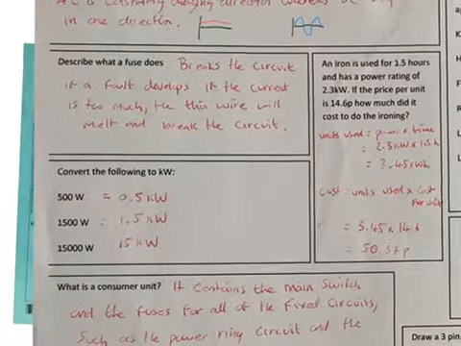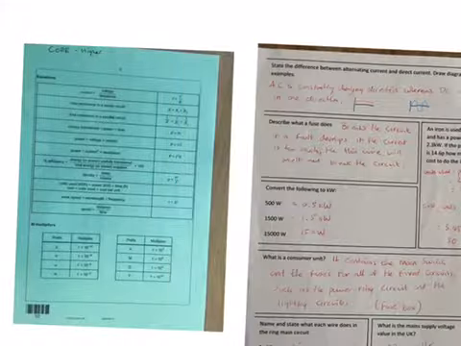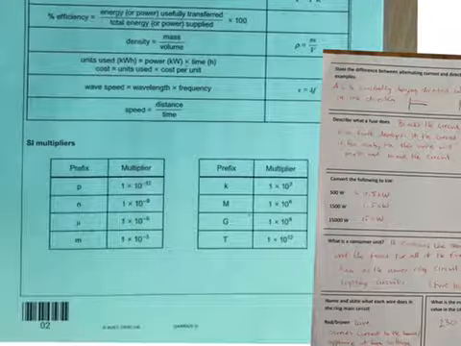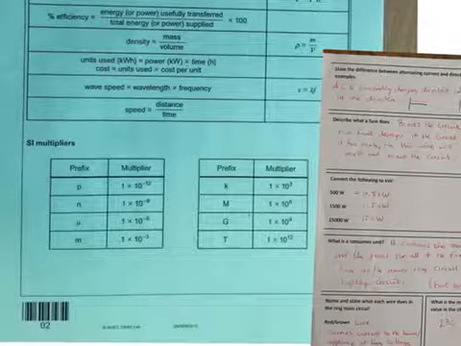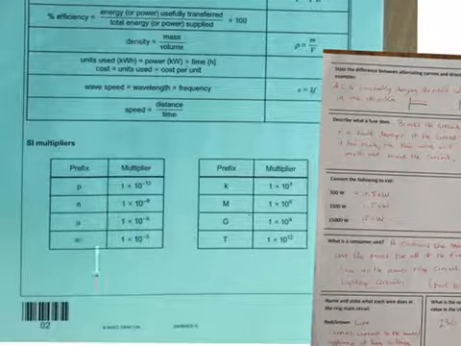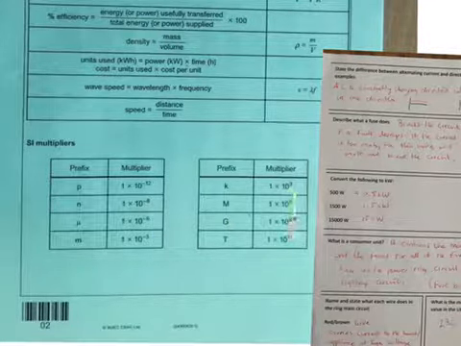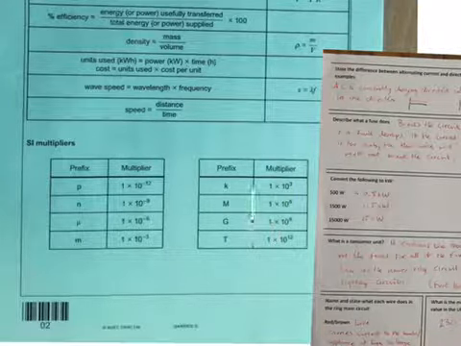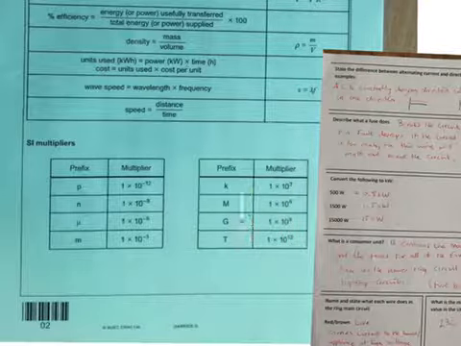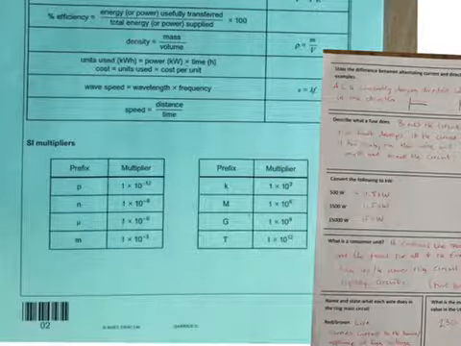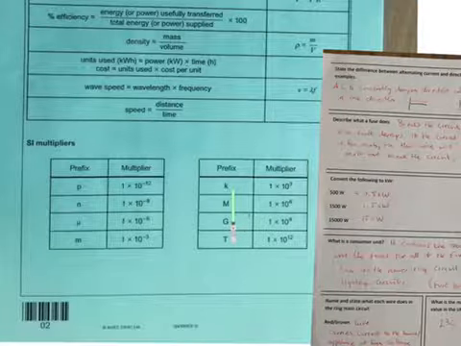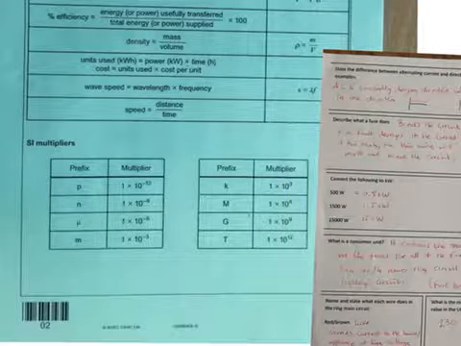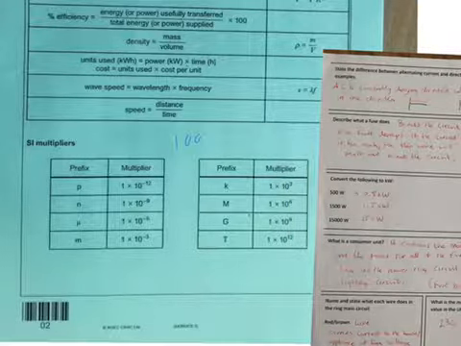We've got a conversion then. Convert the following to kilowatts. So if you look, there's always this at the front of your exam anyway, these prefixes or SI multipliers as they call them. You've got a kilo there, which is times 10 to the power 3. That's all that means. So if this was a kilometer, then there's 1,000 meters in it. So 1,000, if I just write that, so 1,000.